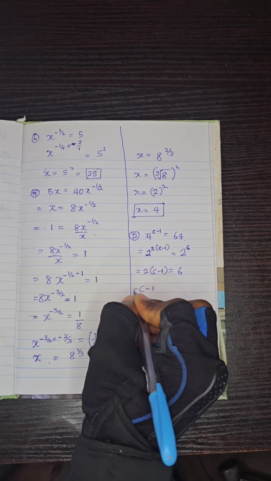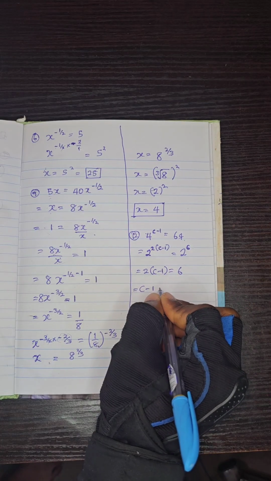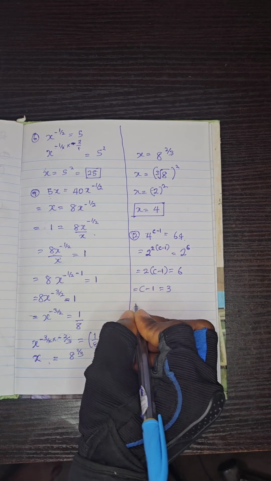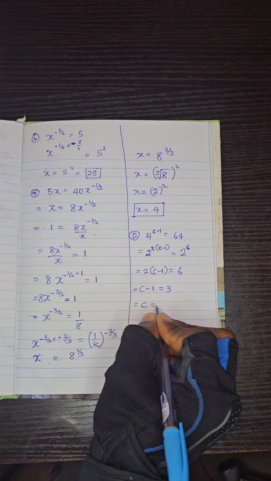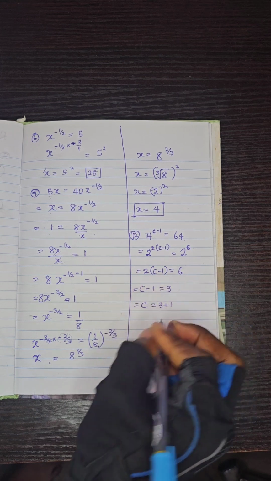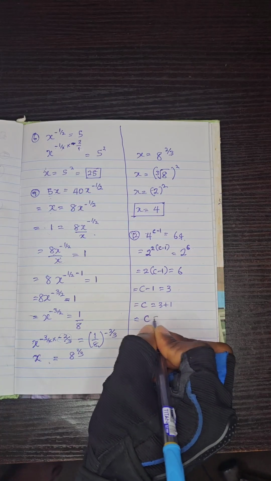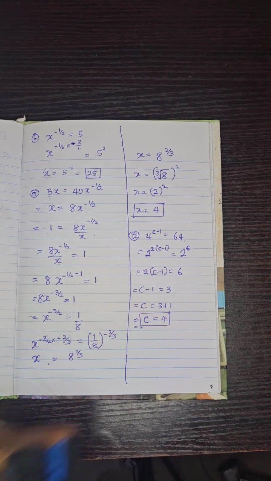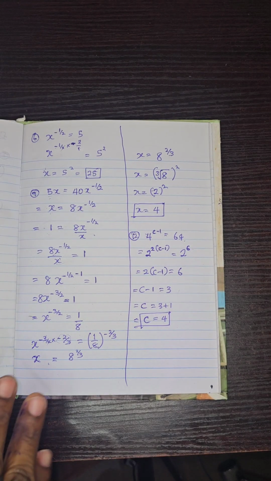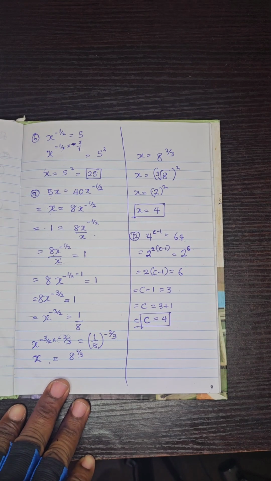C minus 1, when we divide both sides by 2, we get 3. Therefore, c is equal to 3 plus 1, when we cross the equation. So c is equal to 4. This is your final answer. So these are examples involving fractional indices.